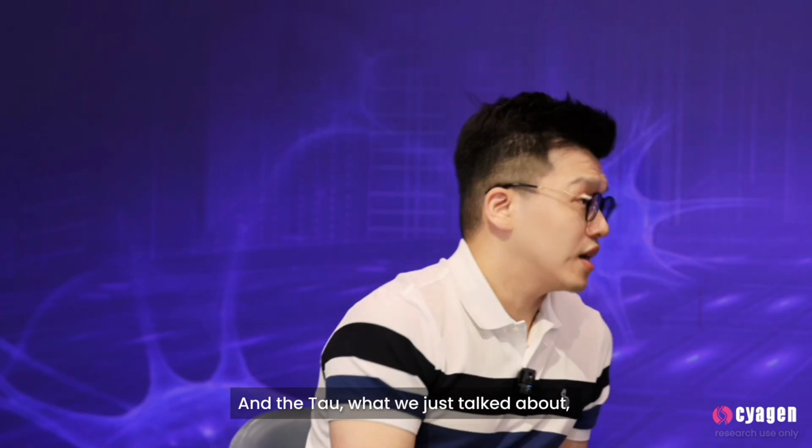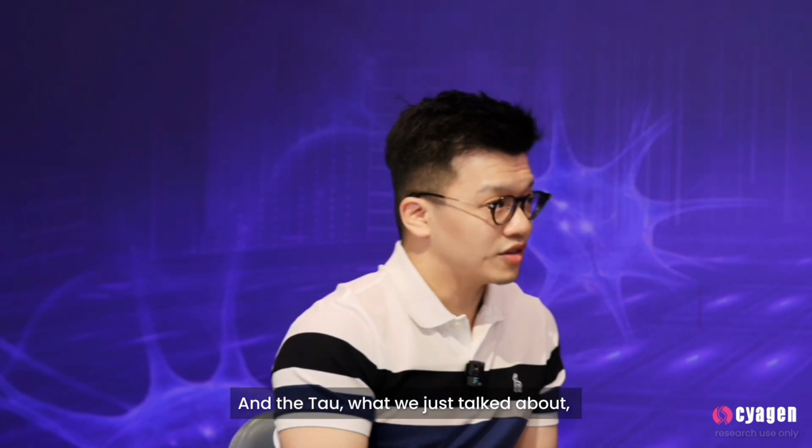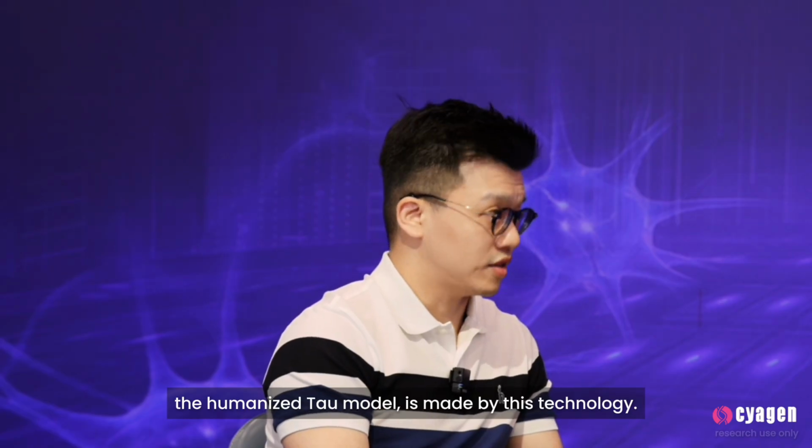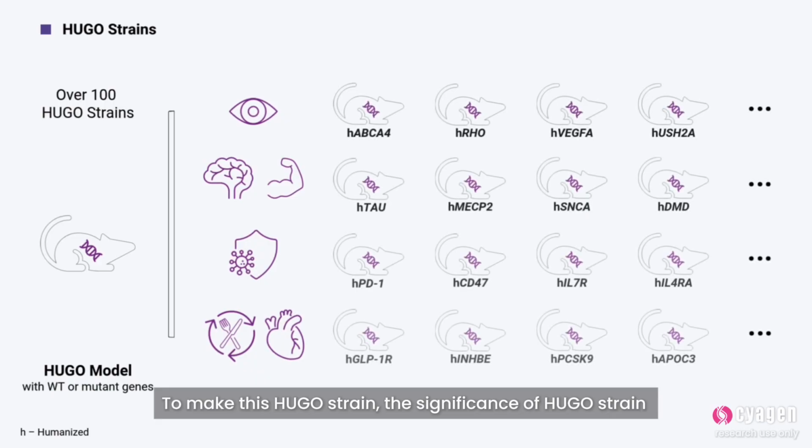The humanized Tau model we just talked about is made by this technology. The purpose of doing that is to make the mouse model human relevant.